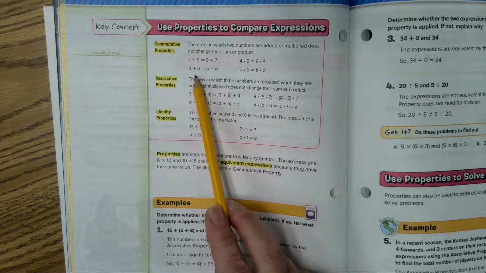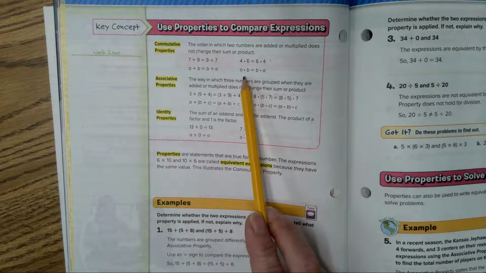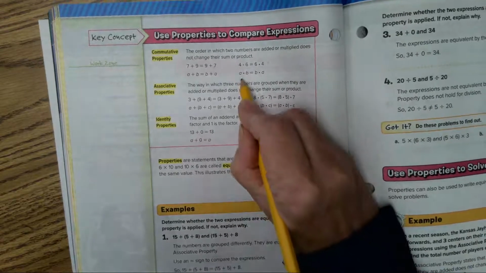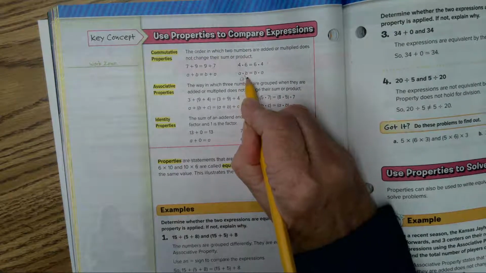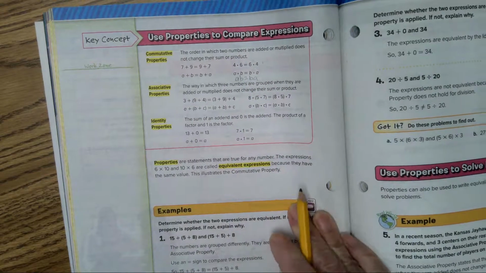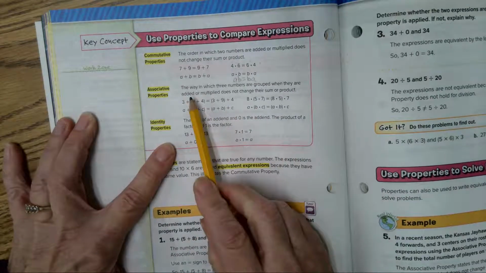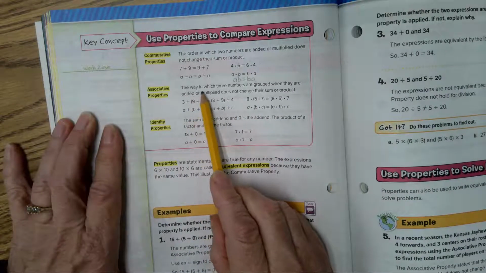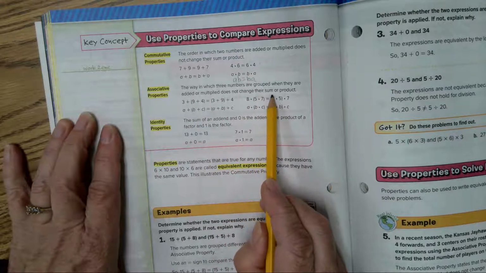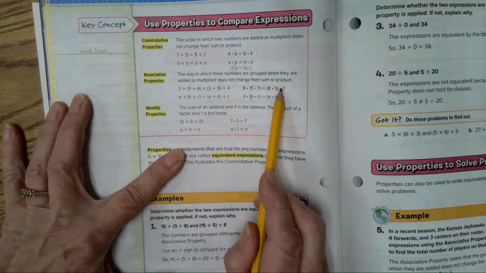In algebra, you would say A plus B equals B plus A. And in multiplication with algebra, A times B equals B times A. Another way you might see it is with variables right next to each other, written like that. AB equals BA. Now, the associative principle is the grouping principle. The way in which three numbers are grouped when they are added or multiplied does not change their sum or product. Now, this is true whenever it's all addition or all multiplication.